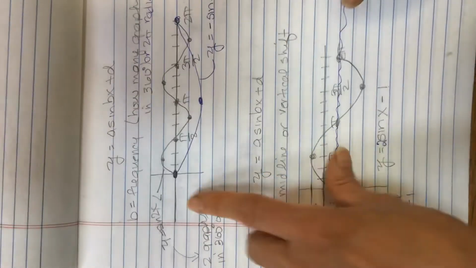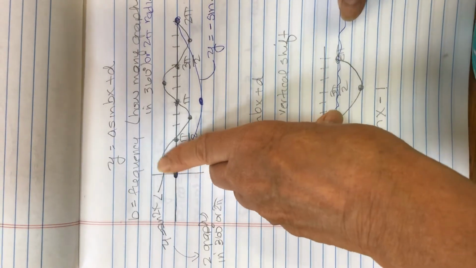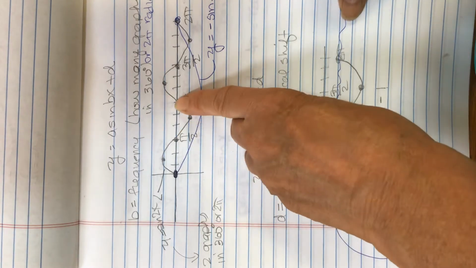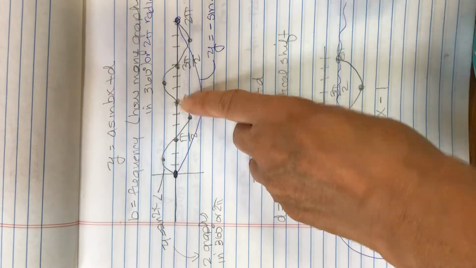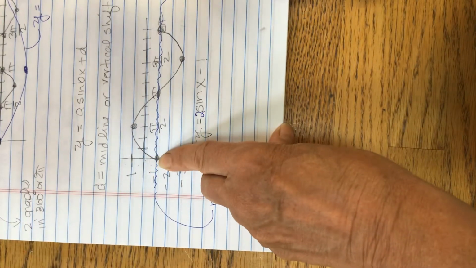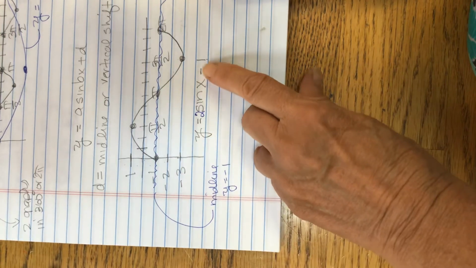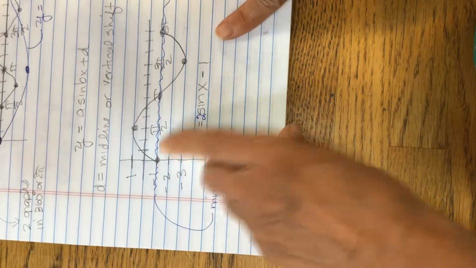The sine graph should always start at 0. Sine starts at 0, goes up, and then goes down. Goes up, goes down. It starts at 0, it ends at 0. This graph didn't start at 0. It was shifted 1 unit down. That's a vertical shift down.